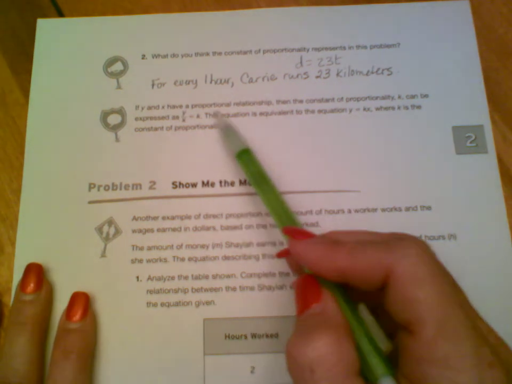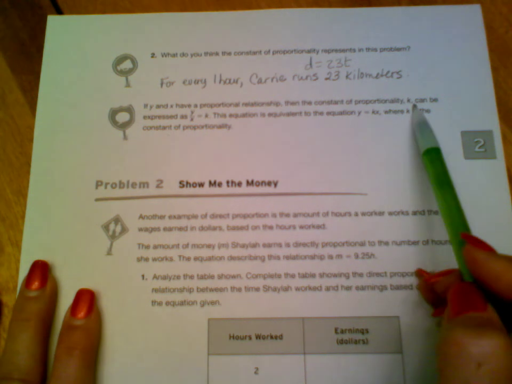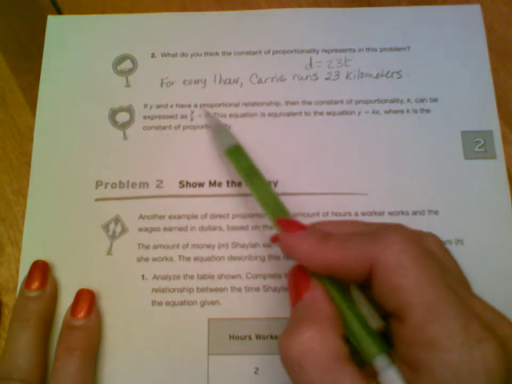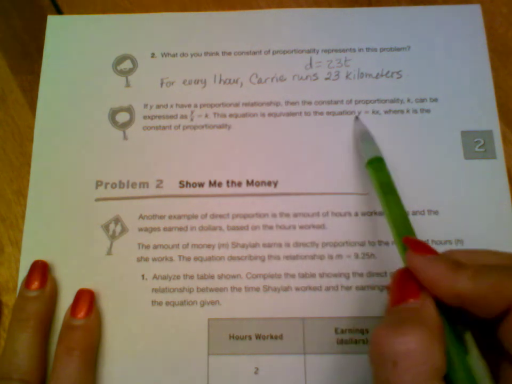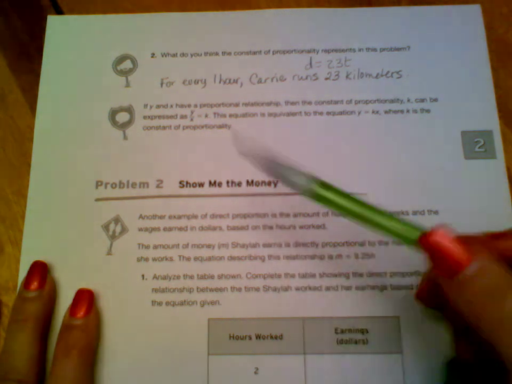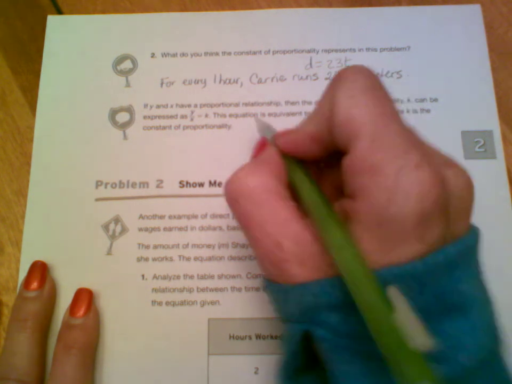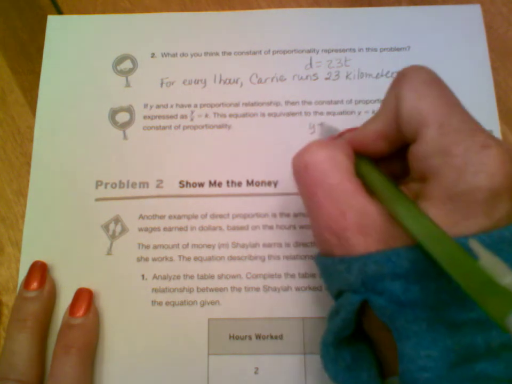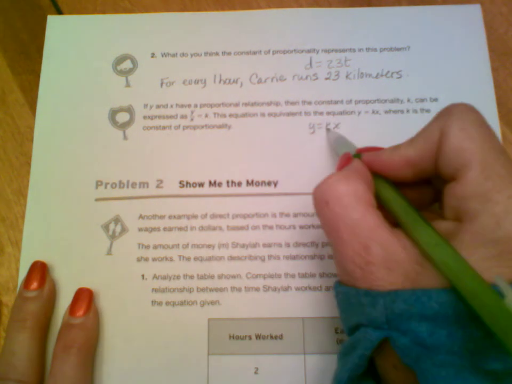If y and x have a proportional relationship, then the constant of proportionality, k, can be expressed as k equals y over x. This equation is equivalent to the equation y equals kx, where k is the constant. We looked at this, I believe, in lesson 2.3, that we can take this equation and change it into this by isolating the variable.